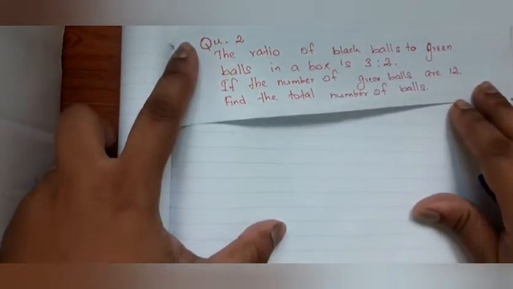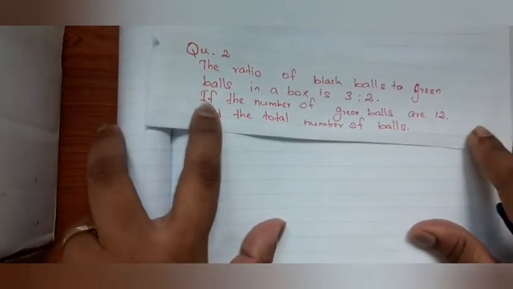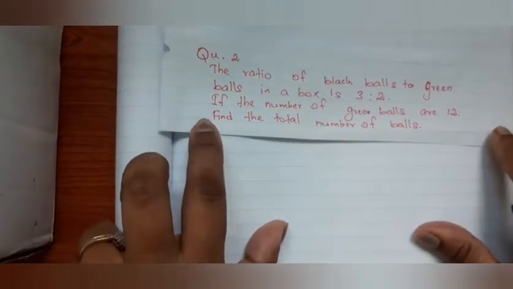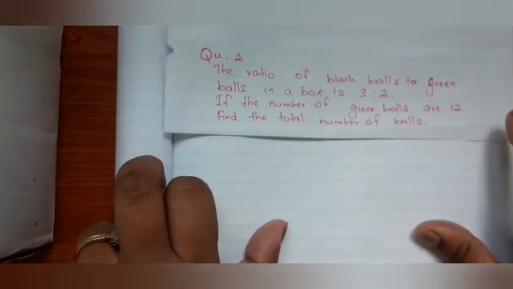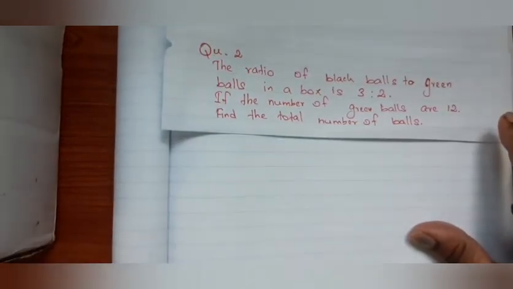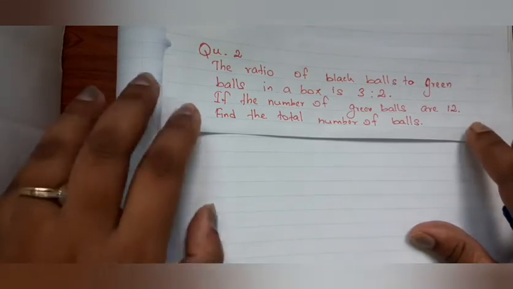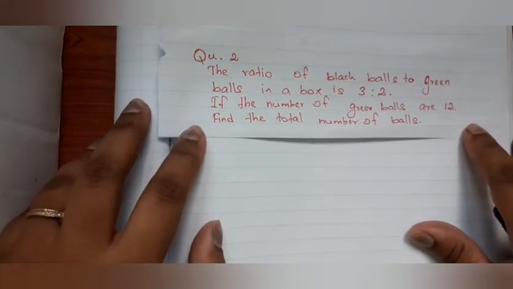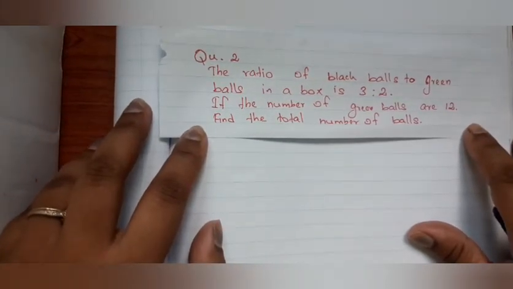So this is question number 2. Okay, let's read the question first. The ratio of black balls to green balls in a box is 3:2. If the number of green balls is 12, find the total number of balls.